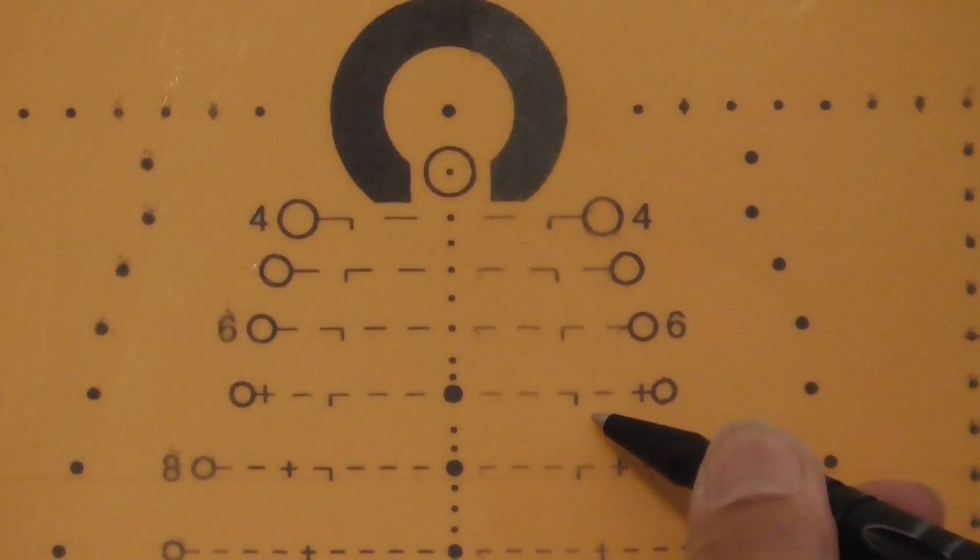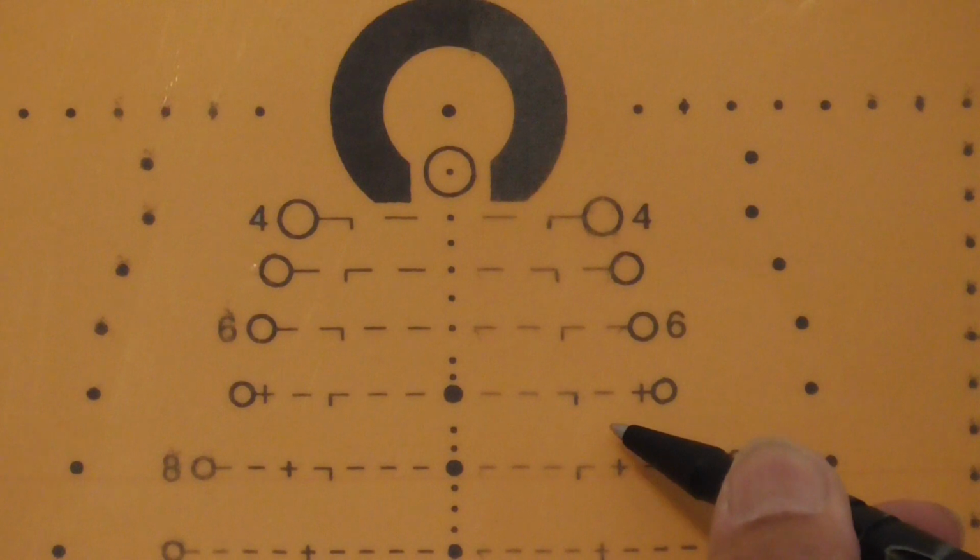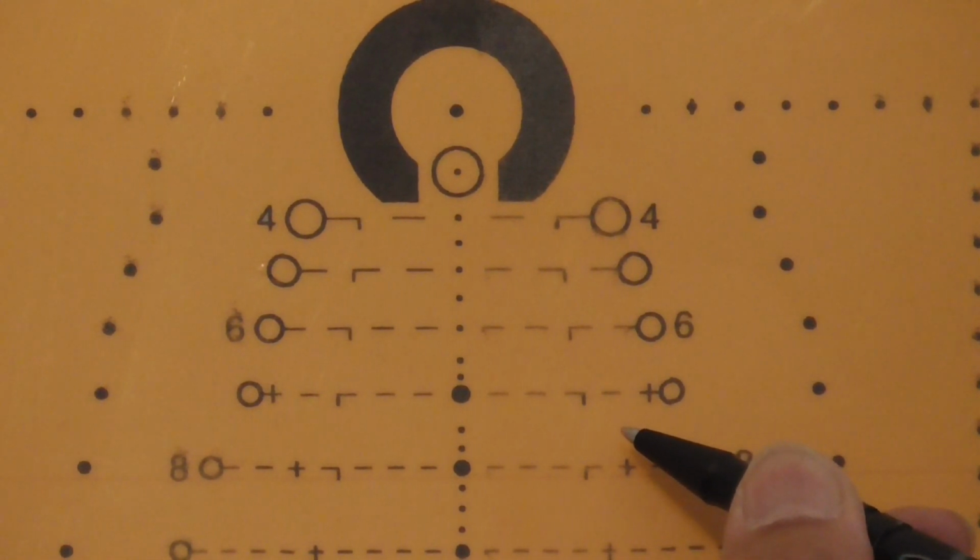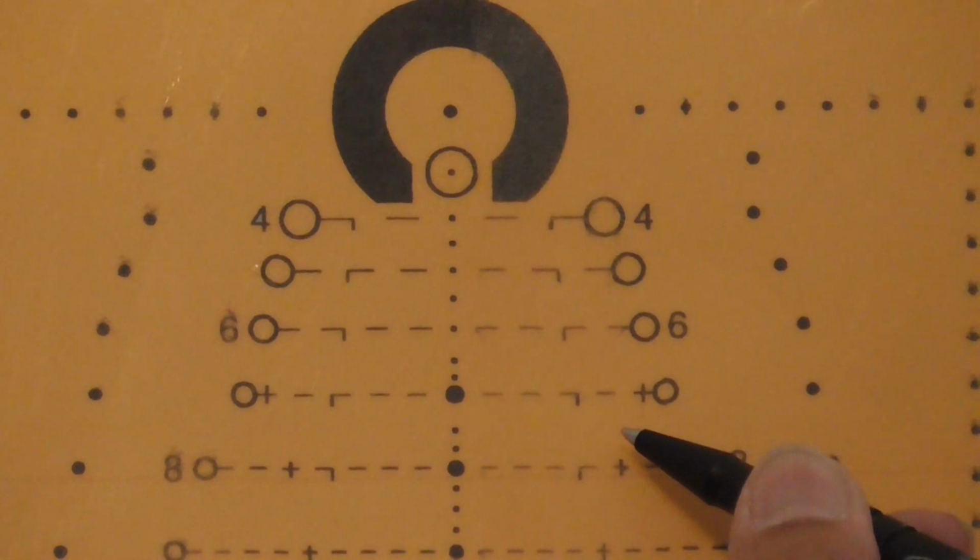This gives you a definitive aiming point every 10 inches. And 10 inches, if you look at a man straight on, is smaller than the width of his chest, or if you're looking at him sideways, it's going to be about the width of his chest. So it's a very definitive, repeatable aiming point.